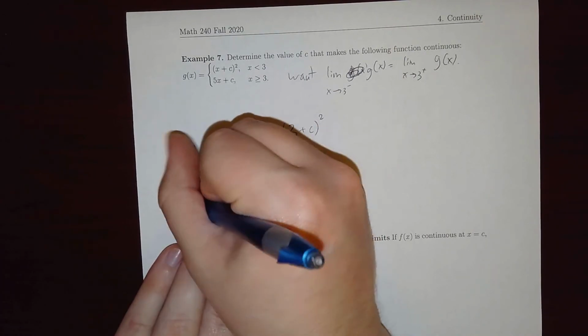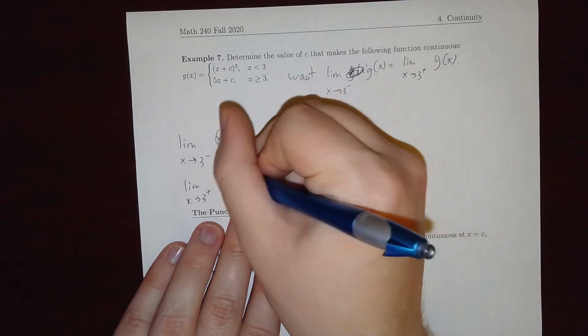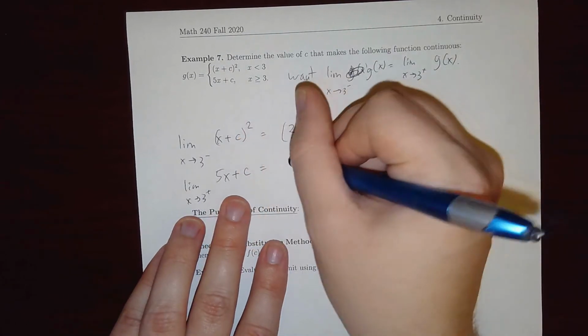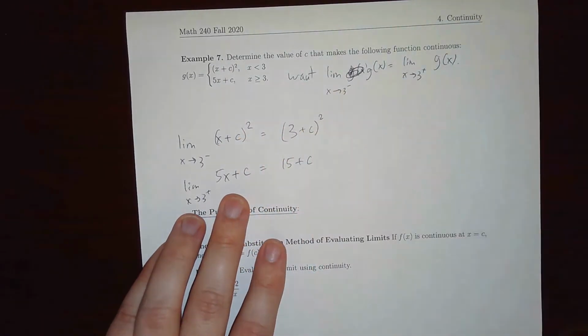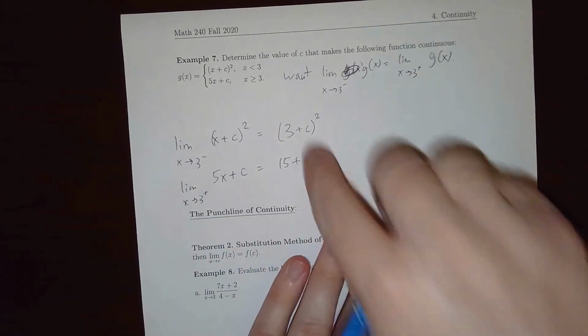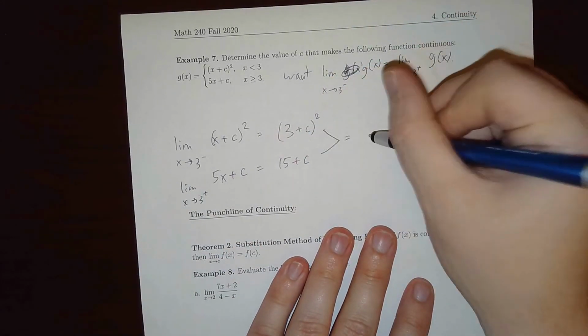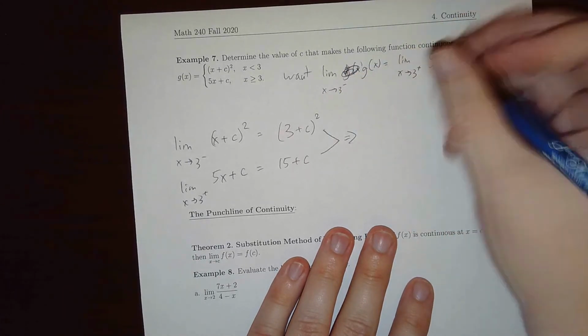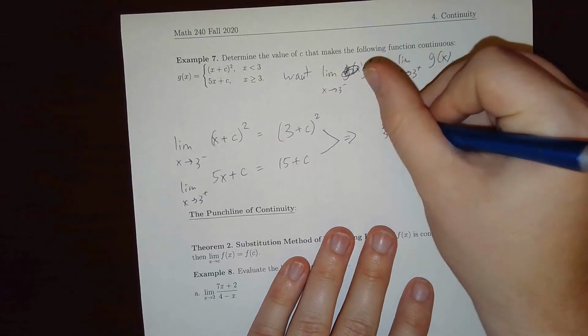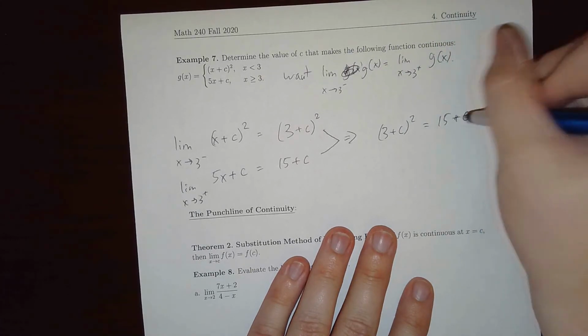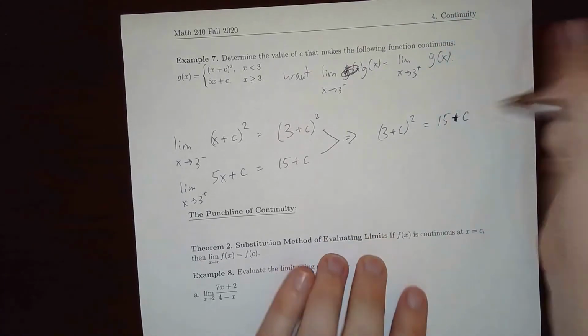And the limit as x approaches 3 from the right of 5x plus c, which will be 15 plus c. So we want these two to be equal. If they have to be equal, what that tells us is that 3 plus c quantity squared needs to be the same as 15 plus c. And so now we've got some algebra to do.